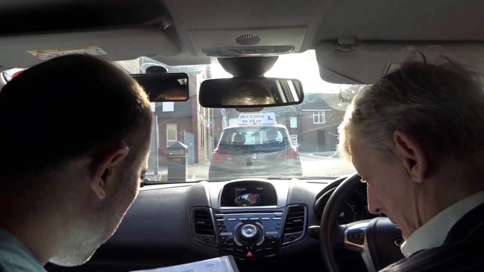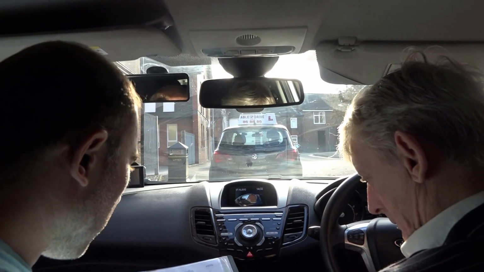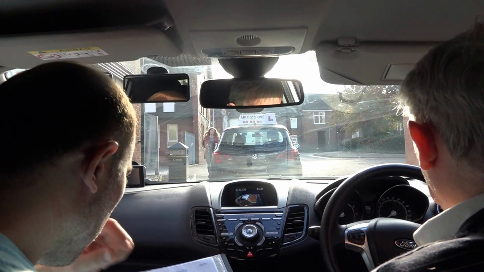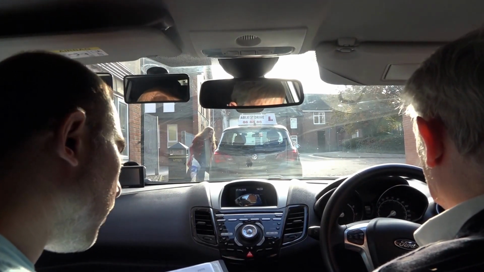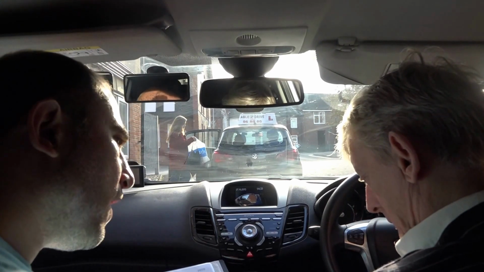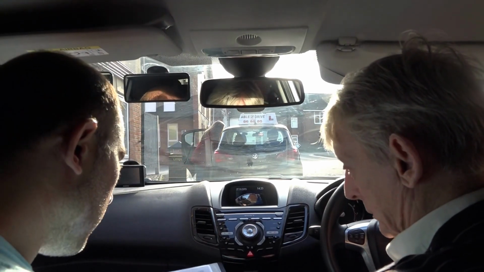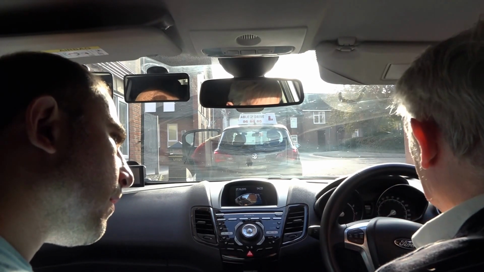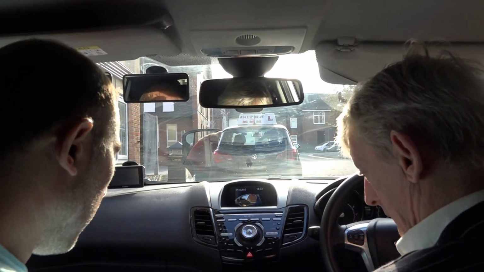Yellow box junction. On some occasions we might have one. I read about that. Good. What is the rule about a yellow box junction? Don't enter it unless your exit is clear. You can only enter if you're turning right. Don't enter unless your exit is clear, if you want to keep traffic flowing. That's a good answer. Excellent.